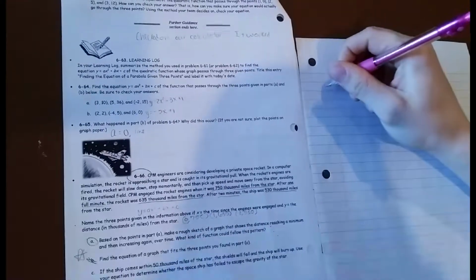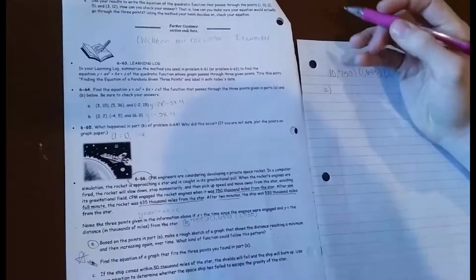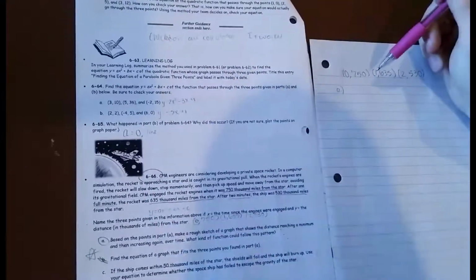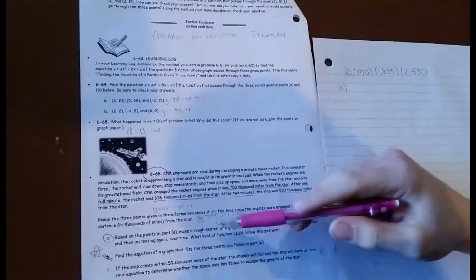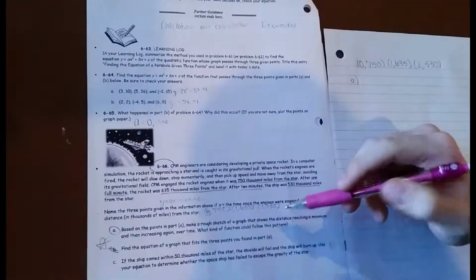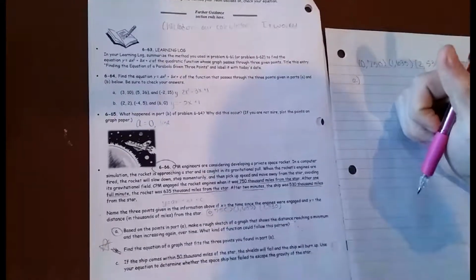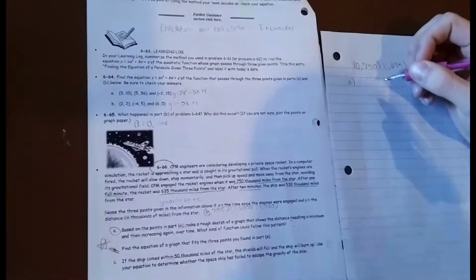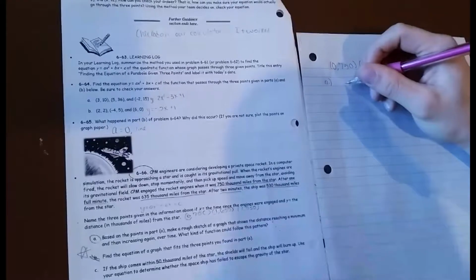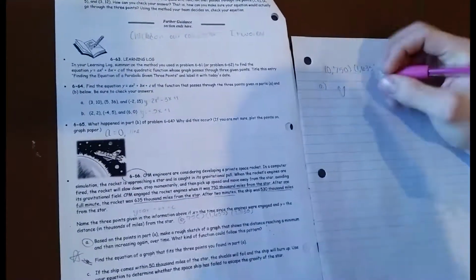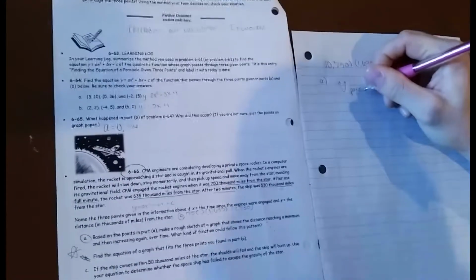So now moving on to question A. It reads, based on the points in part A, I'm assuming he means the part prior, make a rough sketch of a graph that shows the distance reaching a minimum and then increasing again over time. What kind of function could follow this pattern? So if I were to make just a simple sketch, I would say this is a parabola starting low and then decreasing and then regaining. So that's just a simple parabola.